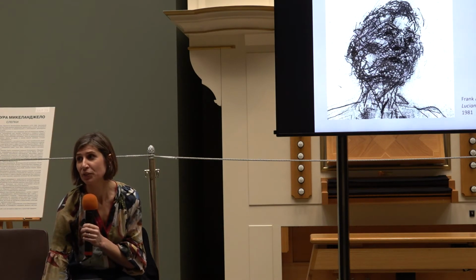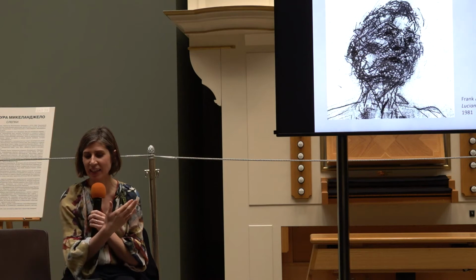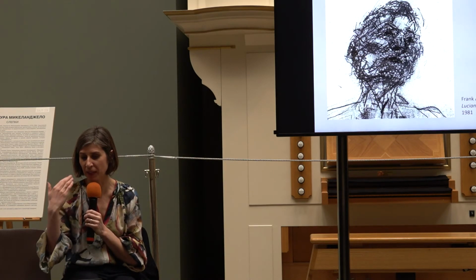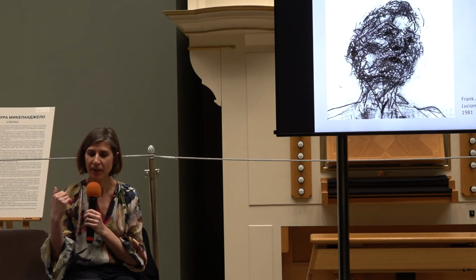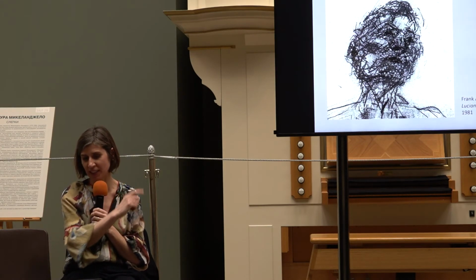But he had sat for a drawing in the 60s, and then again after Freud painted Auerbach, he then sat for Auerbach for this etching.